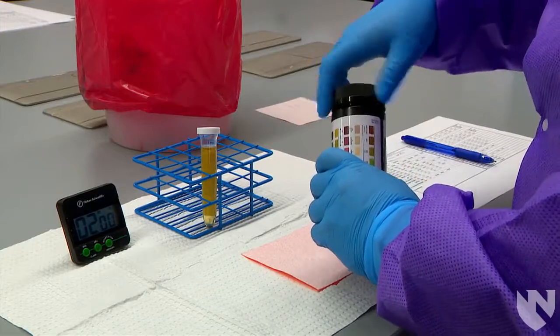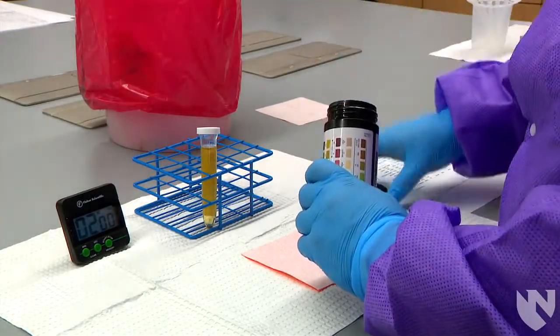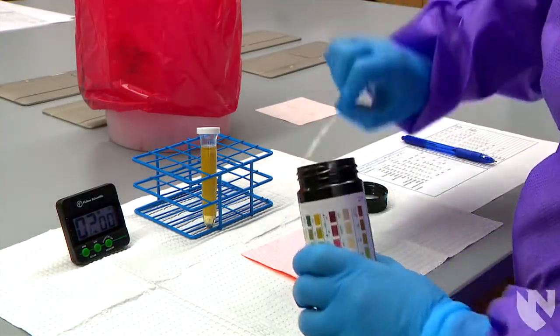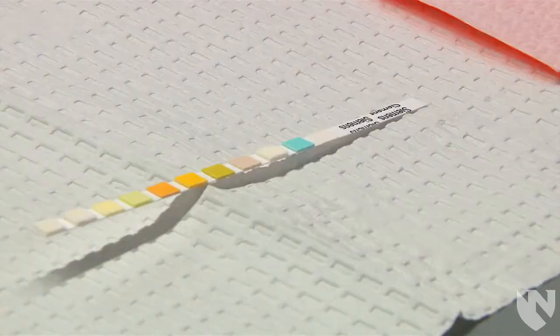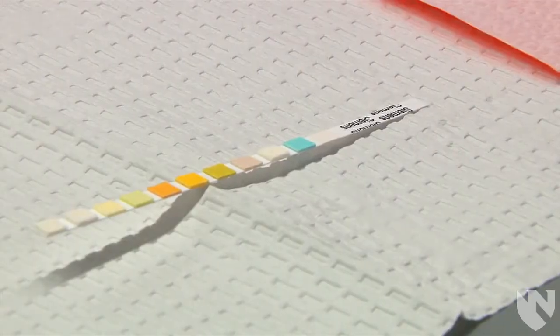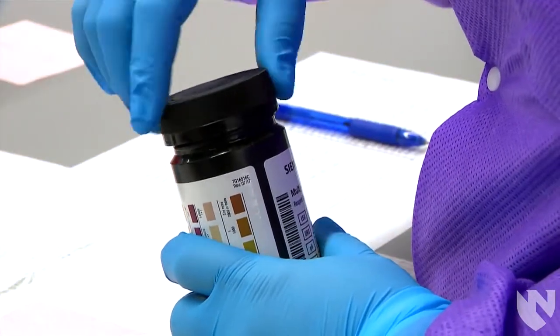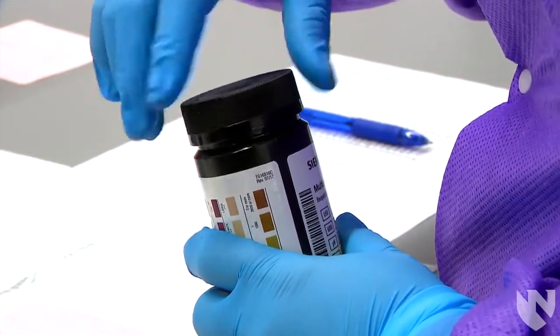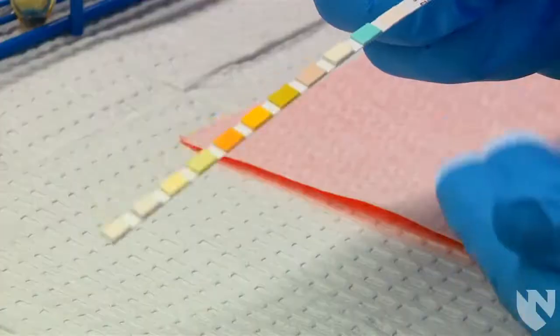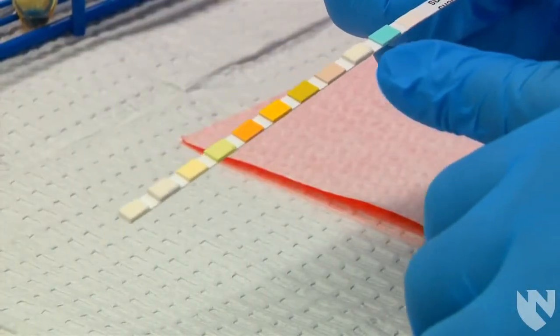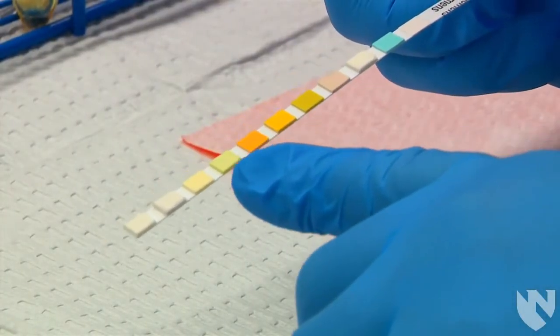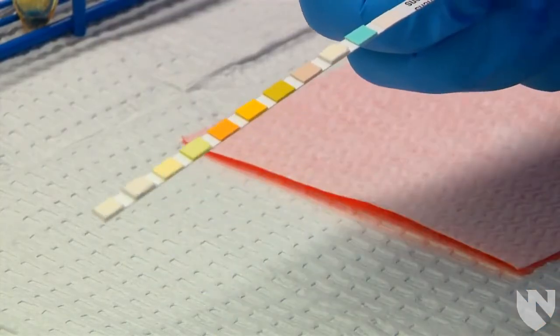Remove one strip, making sure not to touch any of the reagent pads with your hands, and place the strip on top of the white mat on the counter with the reaction pads facing up. Replace the lid on the reagent canister immediately to ensure the remaining strips in the canister remain protected. Inspect your strip to ensure there is no discoloration on any of the reagent pads on the strip.